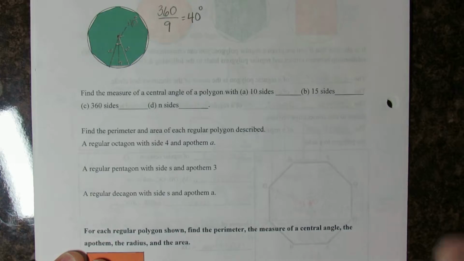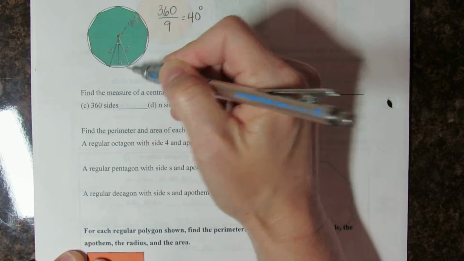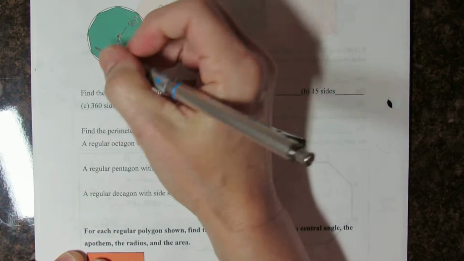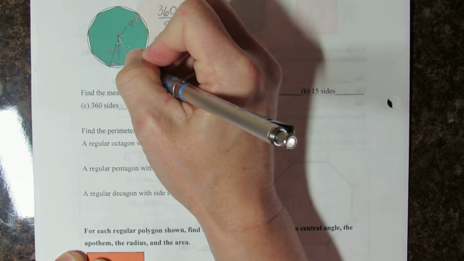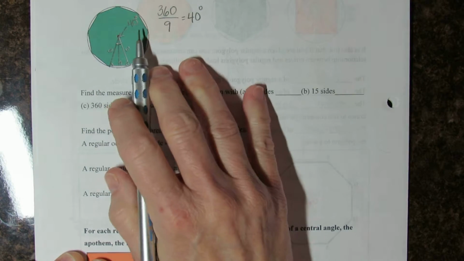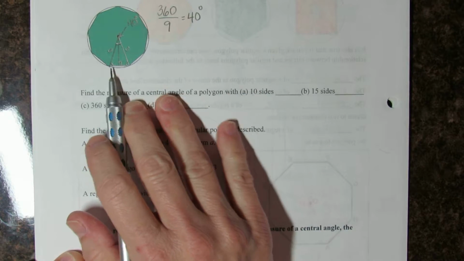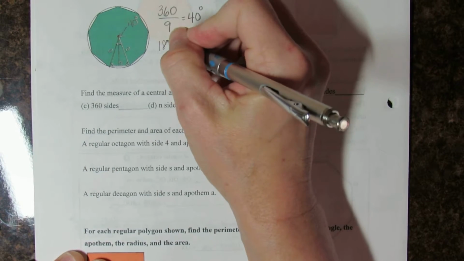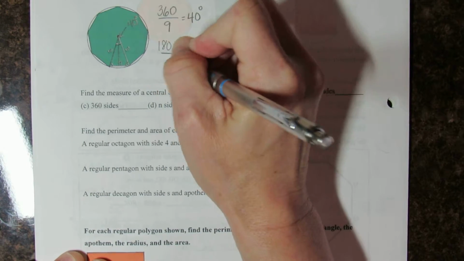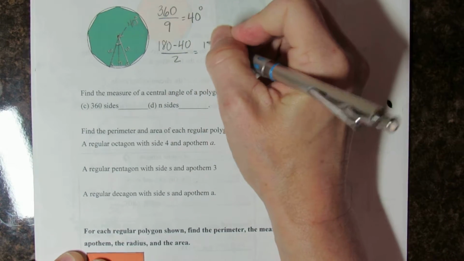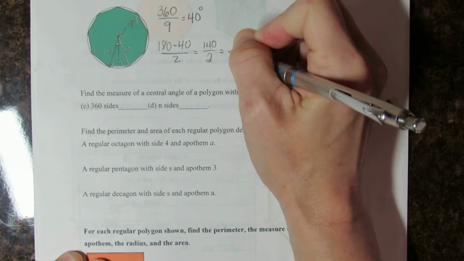This is an isosceles triangle, because the sides are both 10, so we know that the angles down here at the bottom are going to be 180 minus 40, divided by 2, because there's 2 of them. That's 140 over 2, which is 70.